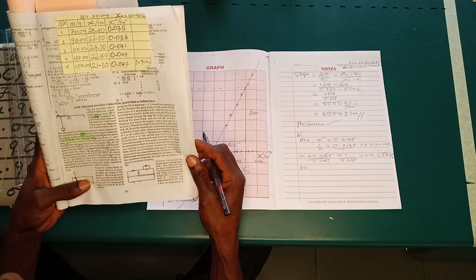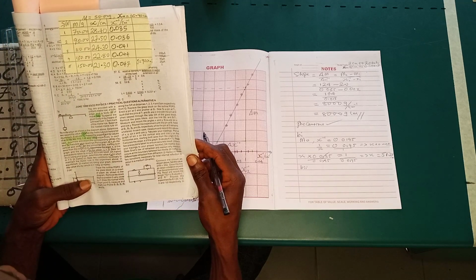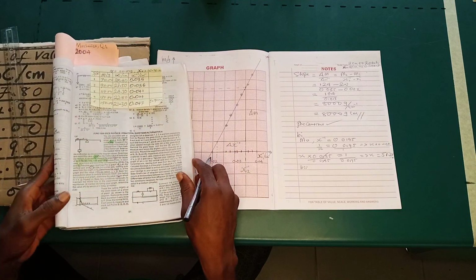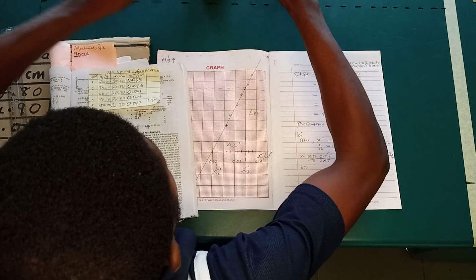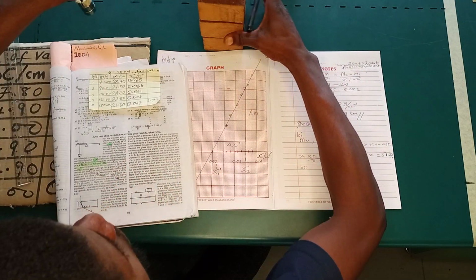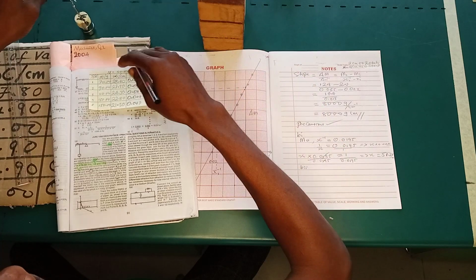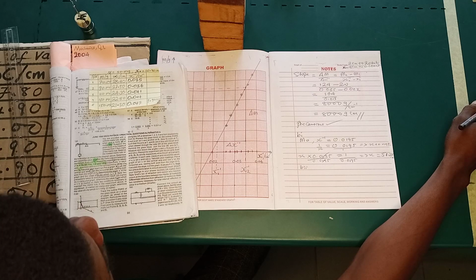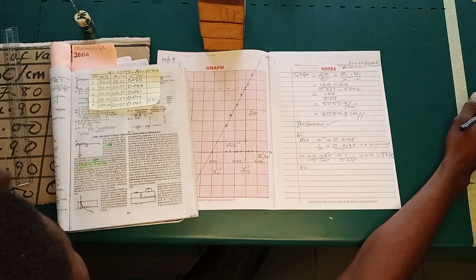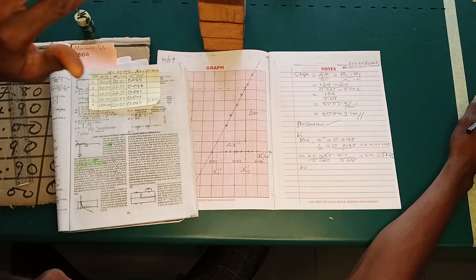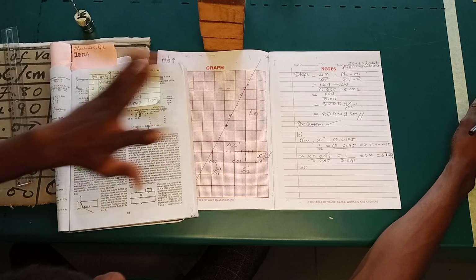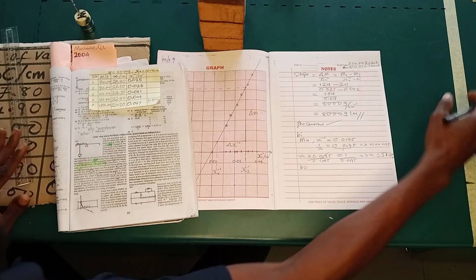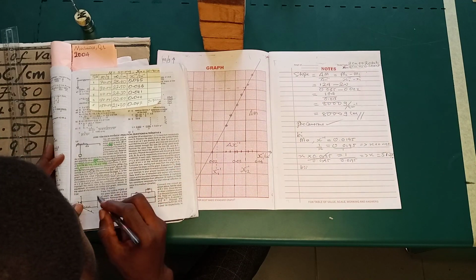That's BII. BII says state 2 conditions necessary to maintain the initial rule in the experiment above. There are 2 conditions here. Condition number 1, the clockwise moment must be equal to the anti-clockwise moment. Number 2, the upward force must be equal to the downward forces. We call it parallel coplanar forces. Those are the basic conditions.